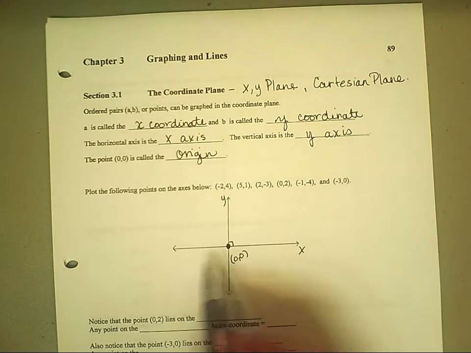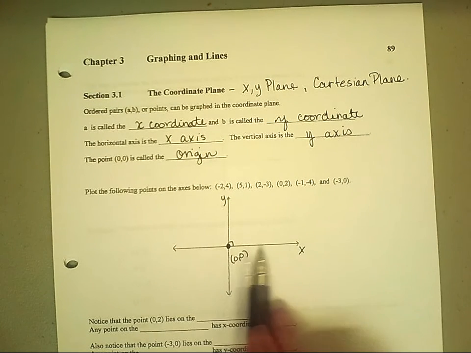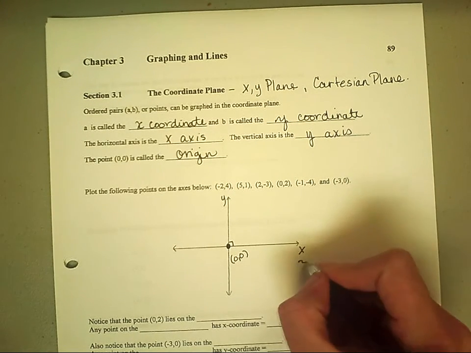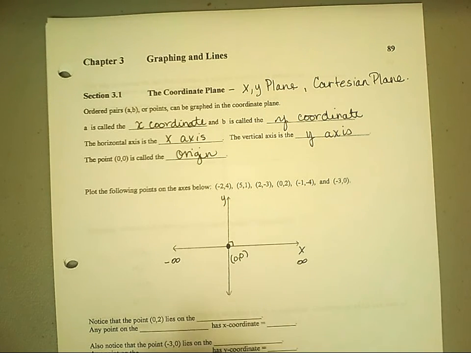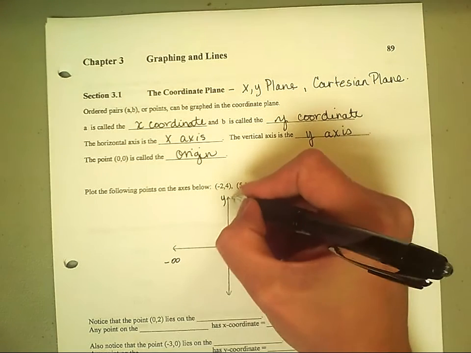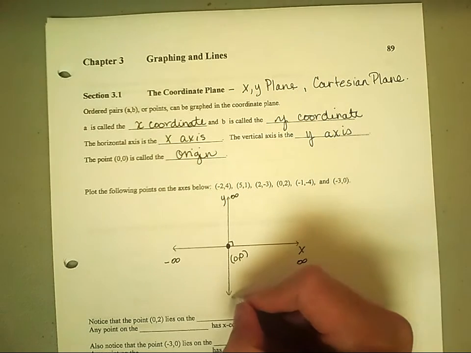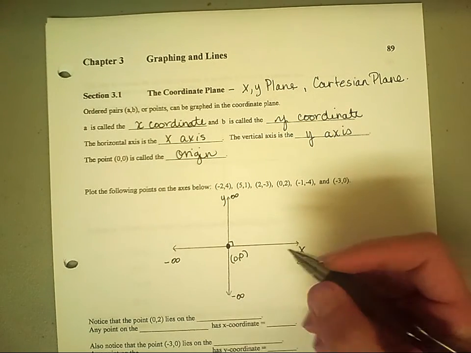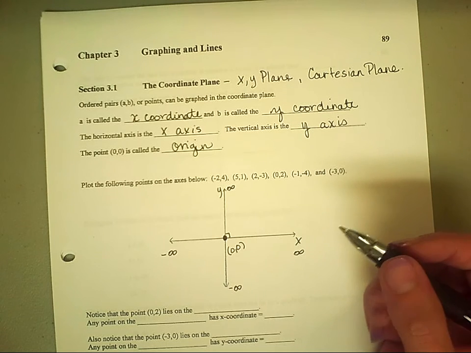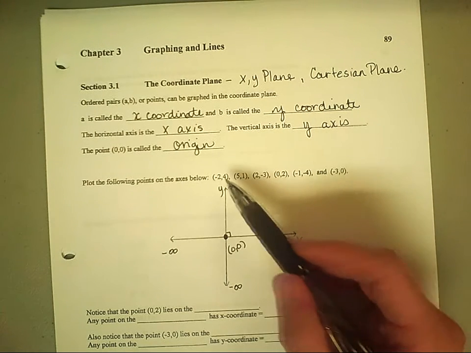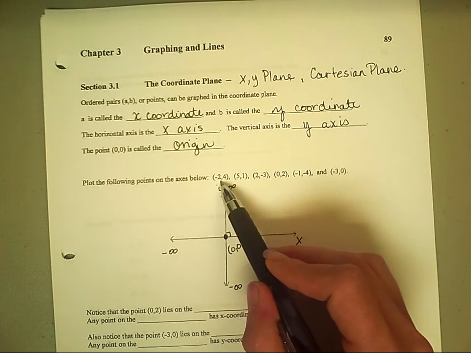Alright, now what we're really thinking about here is two number lines, where this is positive infinity and this goes to negative infinity. If we go up, then the positive infinity is here, and downward gives you negative infinity. Okay, so it's two separate number lines. All right. Now let's say we had to graph endpoints here.